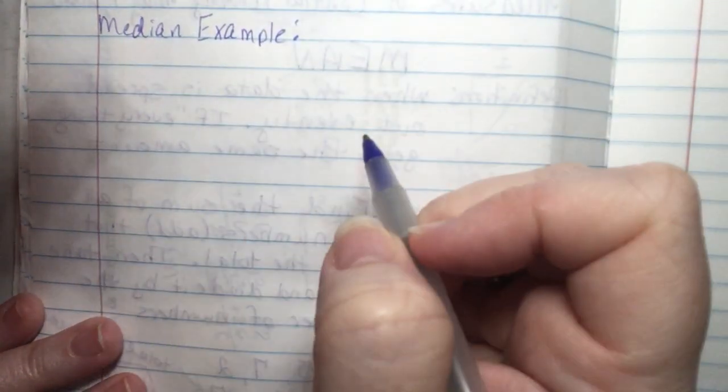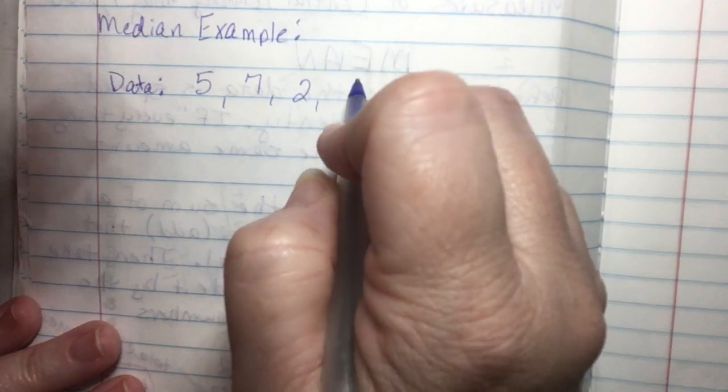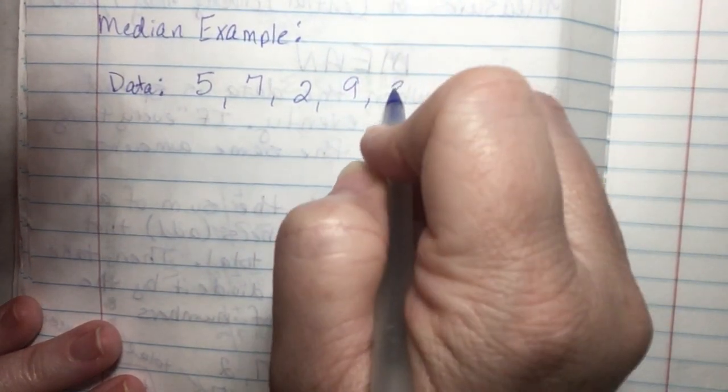Let's write median example. We're actually going to do 2 examples. So let's say, I'm just going to write some numbers. 5, 7. So this is going to be our data. 2, 9, and 3. Okay, so we have 5 numbers.